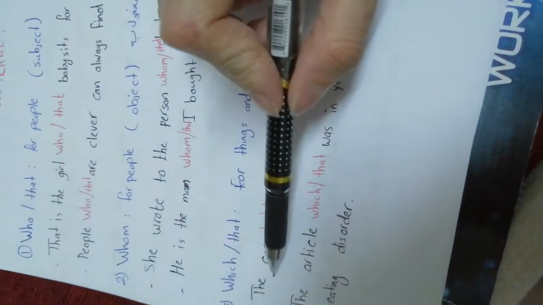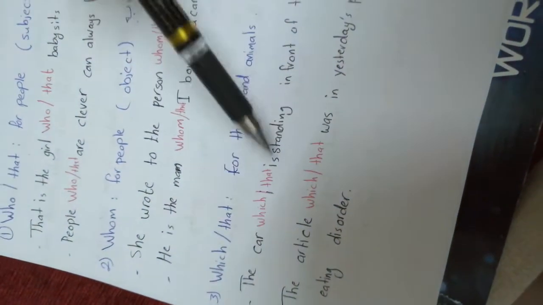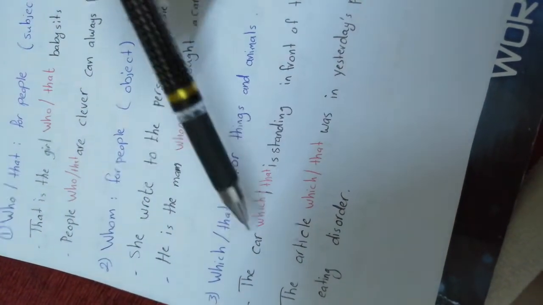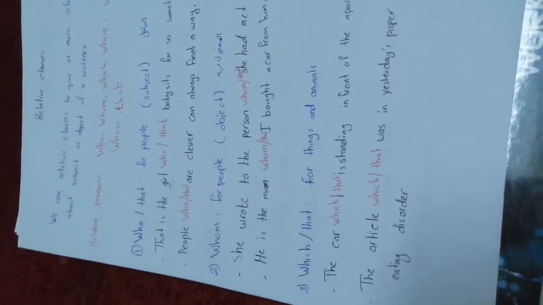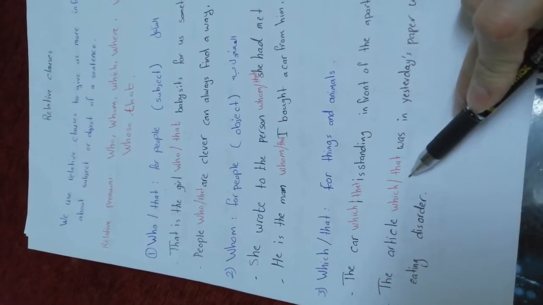When I'm talking about the car بنستخدم يا which يا that. The article, المقال, which or that was in yesterday's paper was about eating disorders. يعني المقال اللي كان نازل بالجريدة امبارح عن عادات الأكل السيئة. الارتيكل بنحكي عنه إيش، which or that.